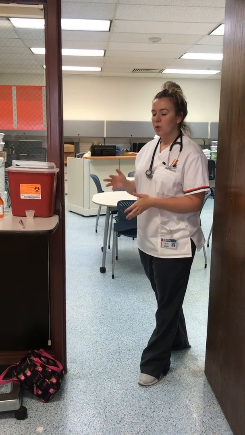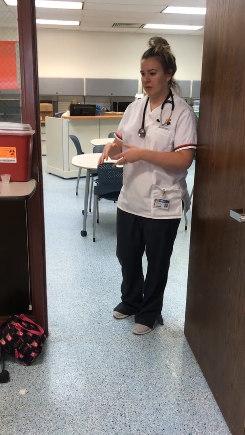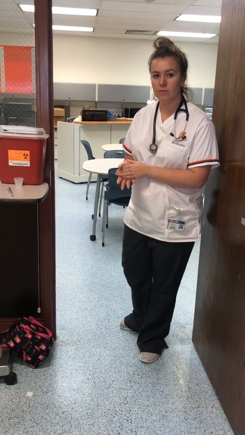I'm going to assess, I could be looking at their respirations from this point as well. I'm going to assess the general behavior of the child, and if I can tell if anything's wrong from here, just kind of get them to warm up to me. And I would have washed my hands at this point as well. So I'm just going to walk into the room.